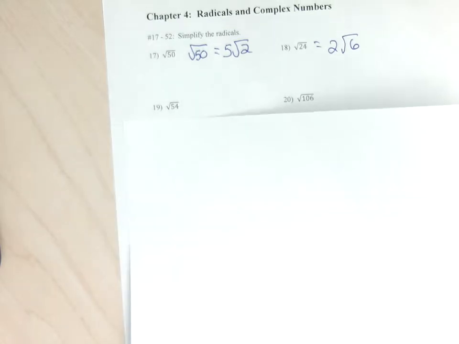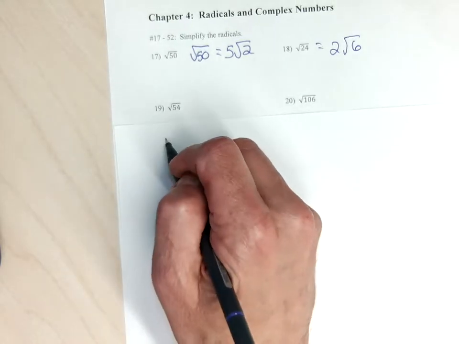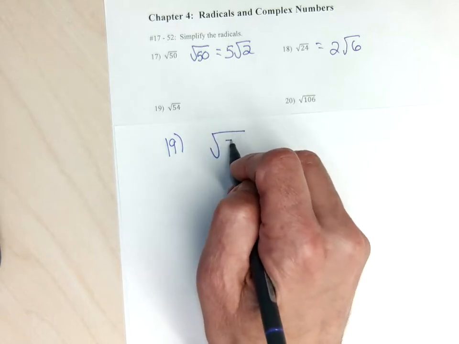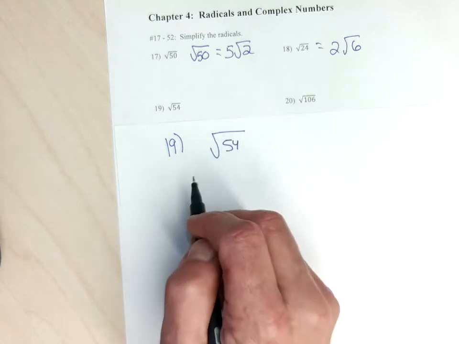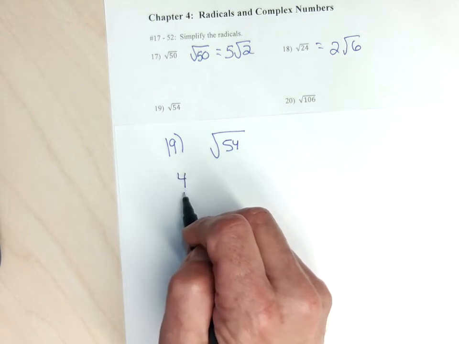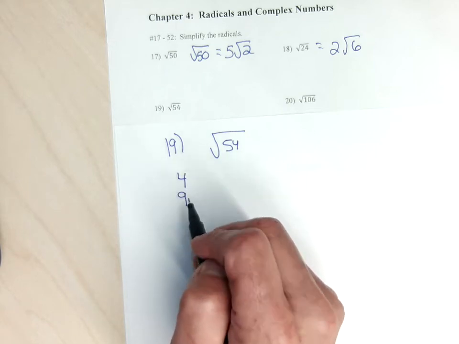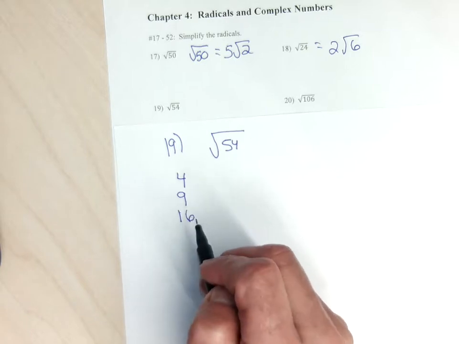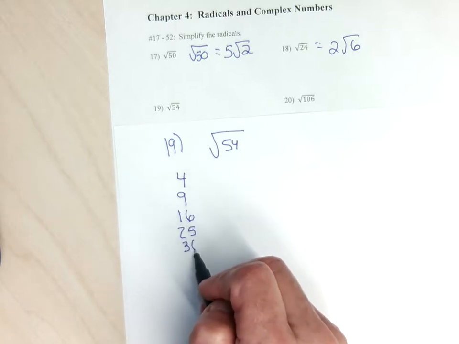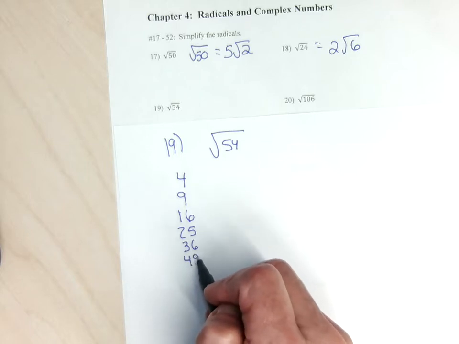So for 19, if I want to reduce the square root of 54, I can look at all the perfect squares. 2 squared is 4, 3 squared is 9, 4 squared is 16, 5 squared is 25, 6 squared is 36, 7 squared is 49.